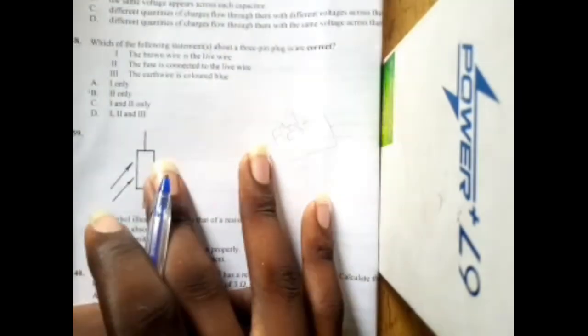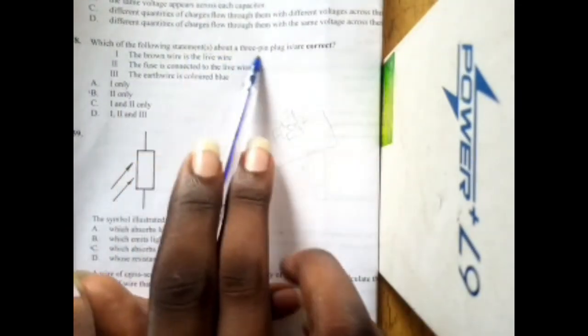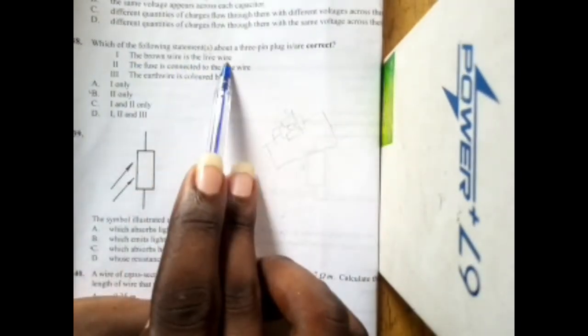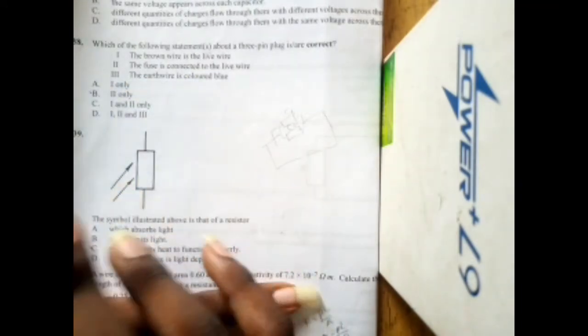Now, okay, I have another objective question, question 38. Which of the following statements about a 3-pin plug is or are correct? 1: The brown wire is a live wire. 2: The fuse is connected to the live wire. 3: The earth wire is colored blue.